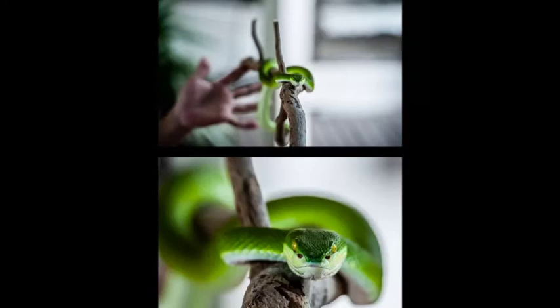Once again, in this example, the top is the uncropped version, so you see a little bit of everything. In this example, the top picture shows the uncropped version. You can see the background and the hand holding the stick up. By cropping, you're able to get rid of the background that's distracting and really focus on the snake, which is our focal point of the image.